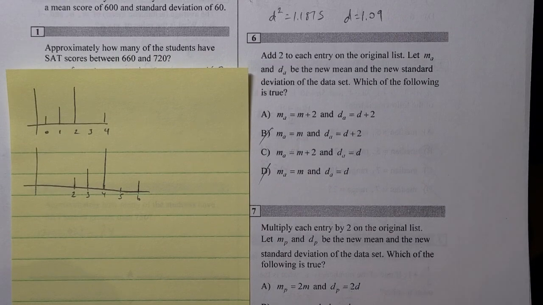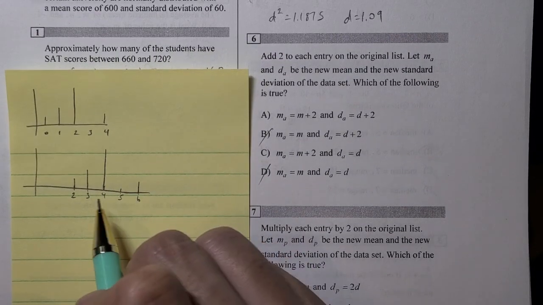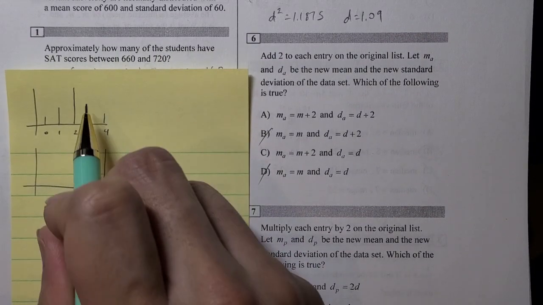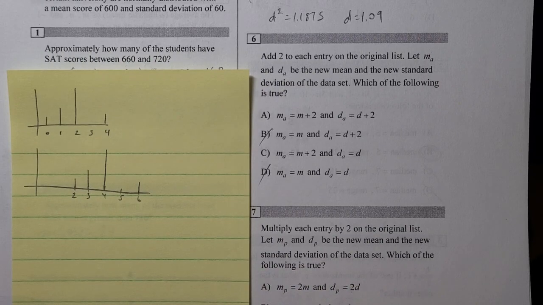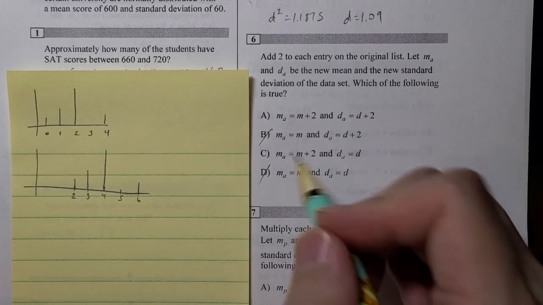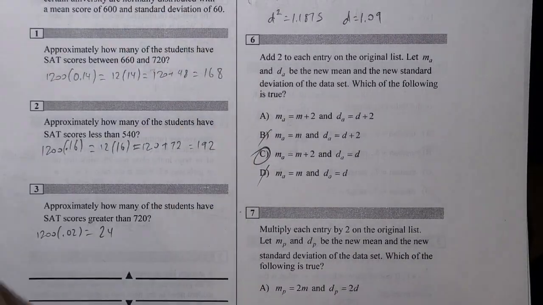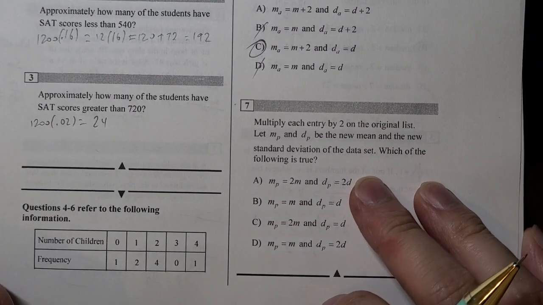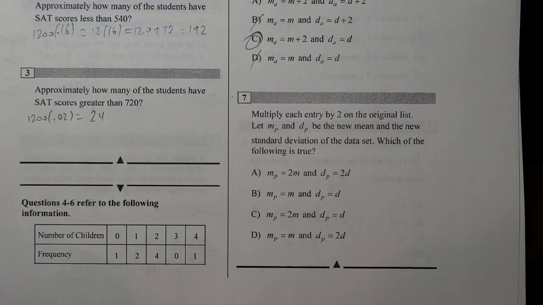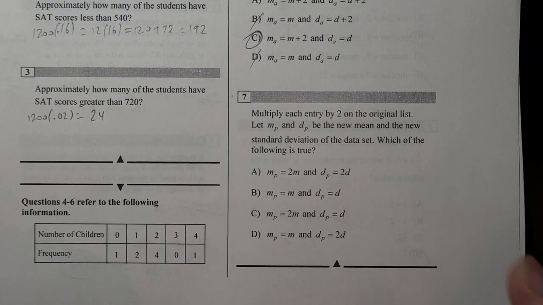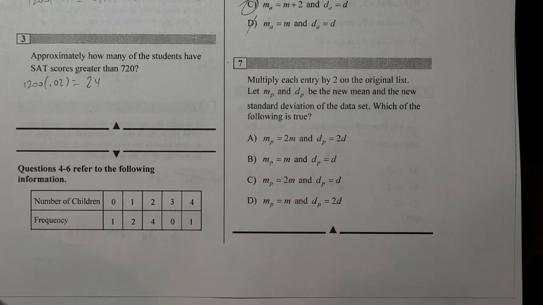All right, now what about standard deviation? Isn't the spread exactly the same? Just the mean got shifted? So the standard deviation doesn't change. Answer is C. You can think about it like that, and you're done right away. You don't have to do any calculations. Of course, you can check by actually calculating if you have time, but again, that might cost you a minute or two, which you might need for some other problem. So I would not recommend that.